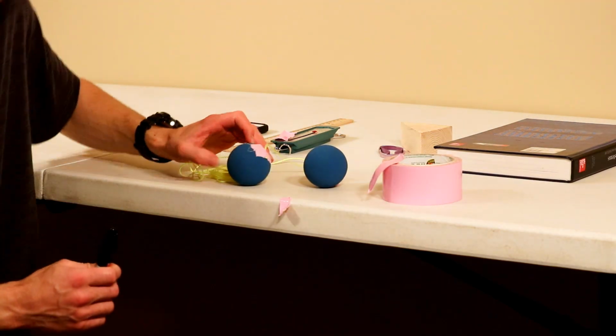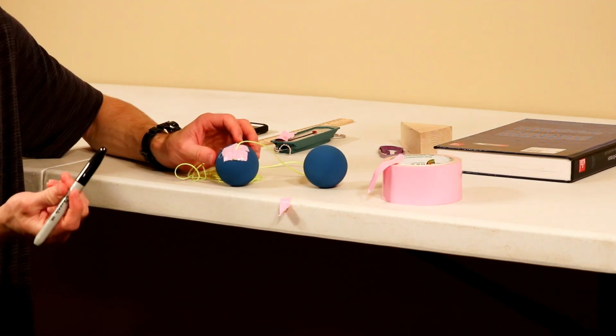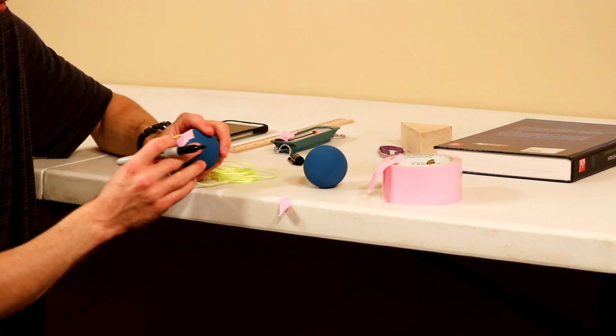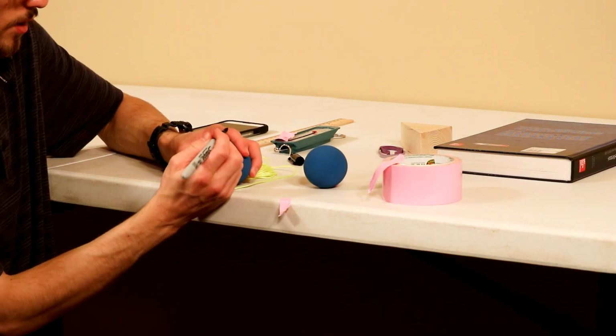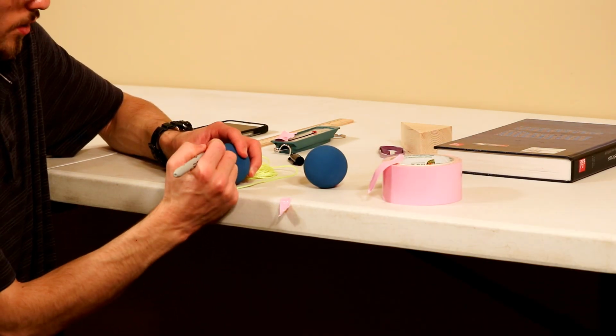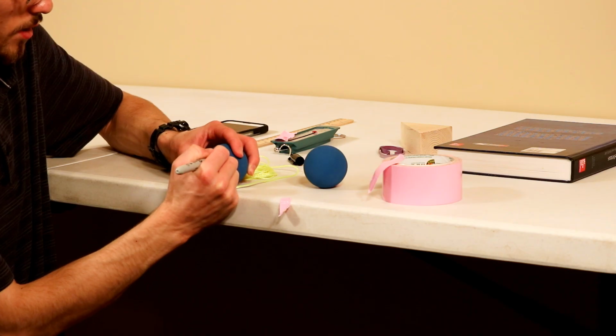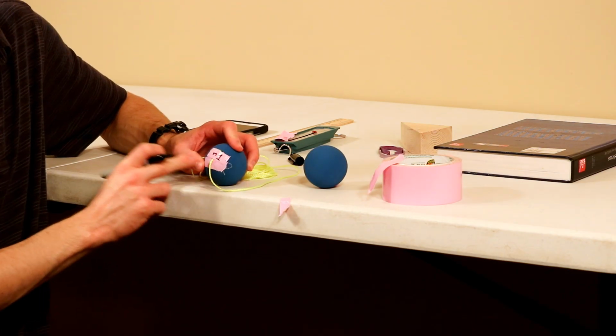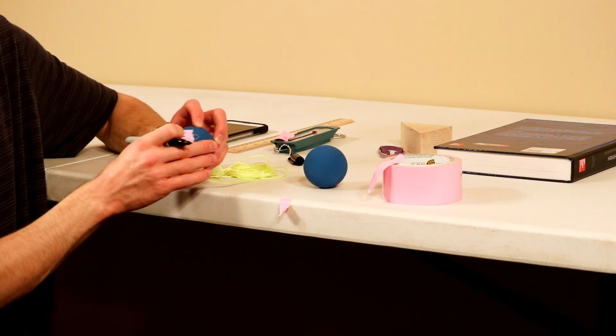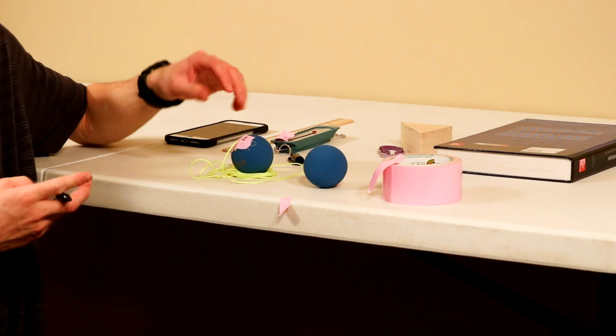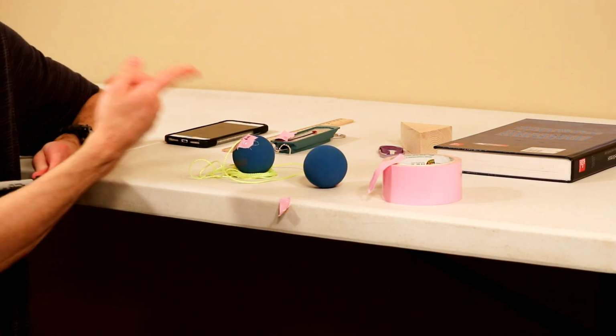And then so you can keep track of which ball is which, just use a Sharpie and write on the tape, or you don't have to, but just designate it somehow. So I'm just going to write M1 on here so that I know which one is mass 1, because I weighed that one already. All right, and then we need to do the same thing with the second ball.